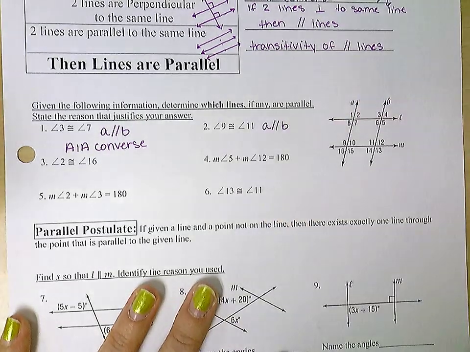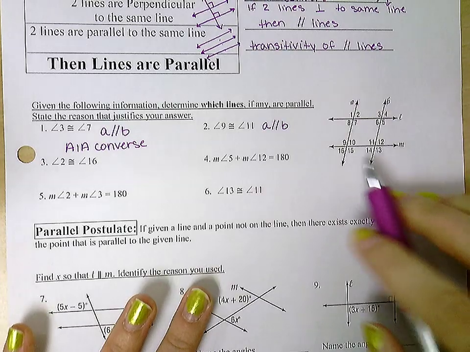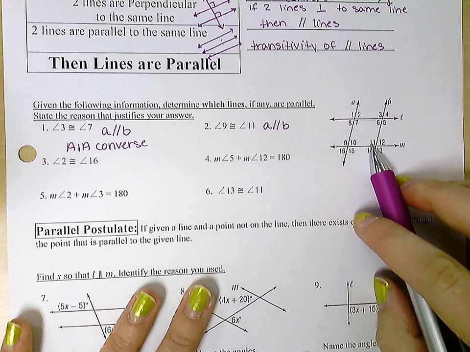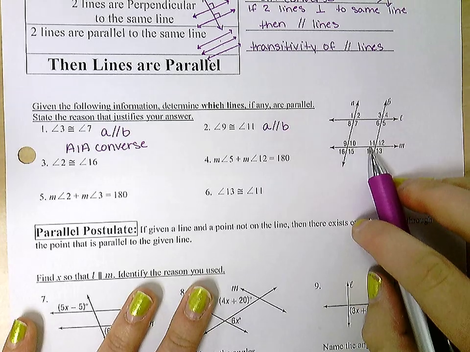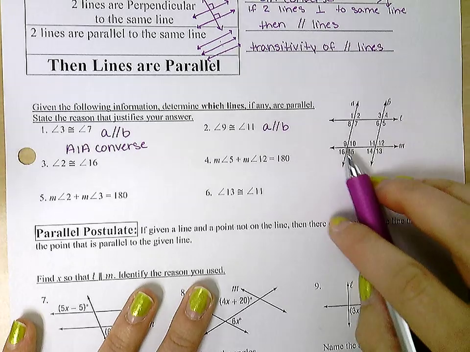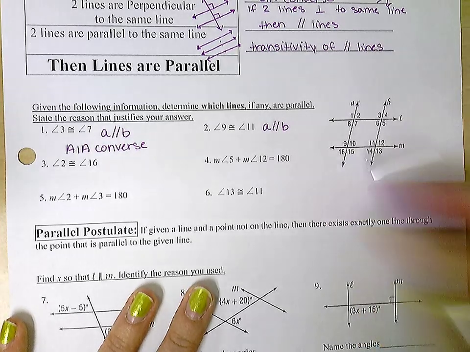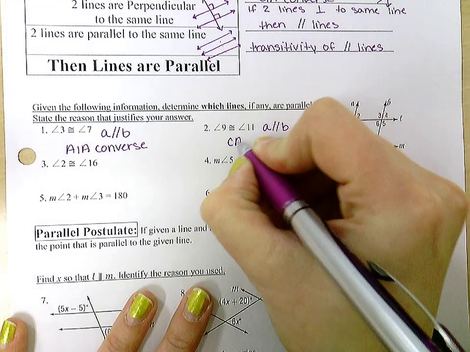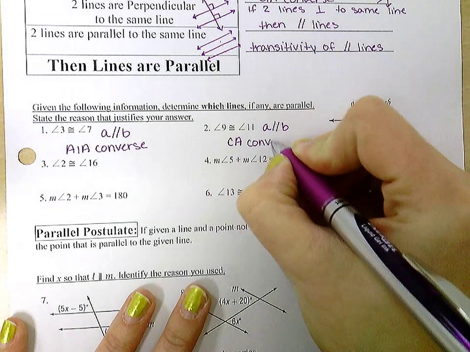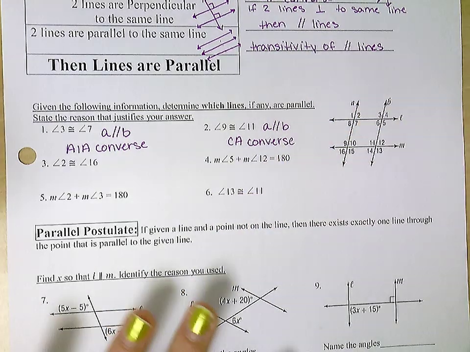So we have A parallel to B. Now, since those two angles are congruent, okay, I want to identify which angle pair those are, given that A and B are parallel then. Well, those are corresponding angles. So by that converse, those lines would be parallel.